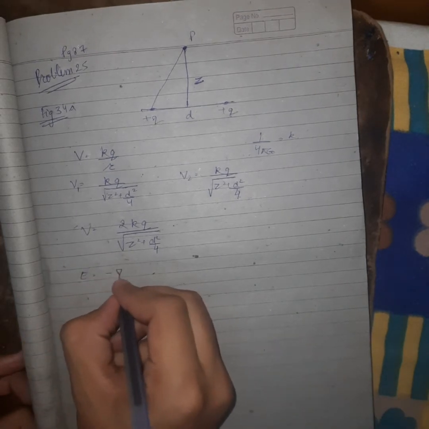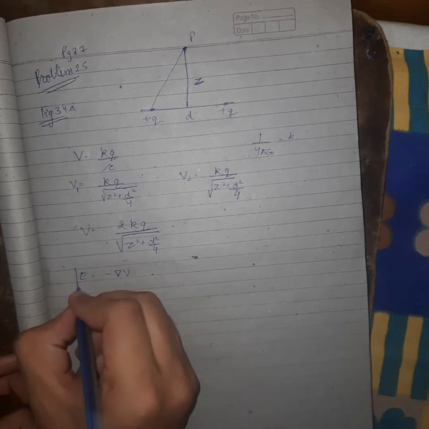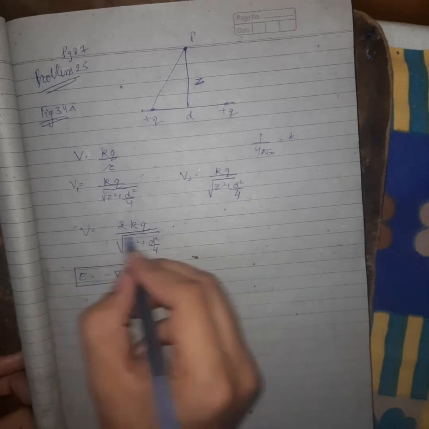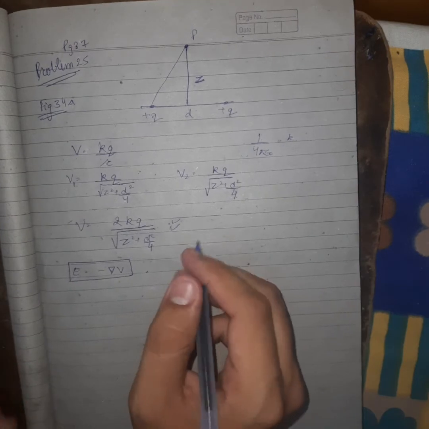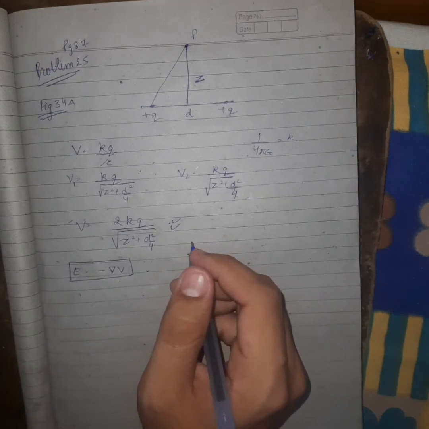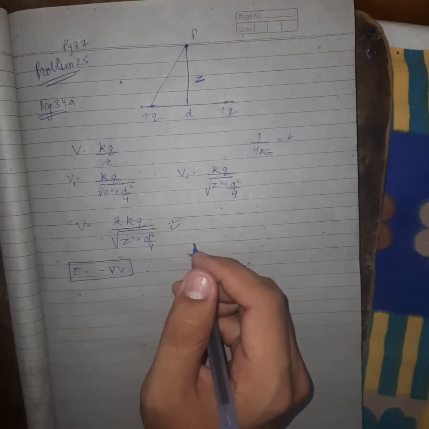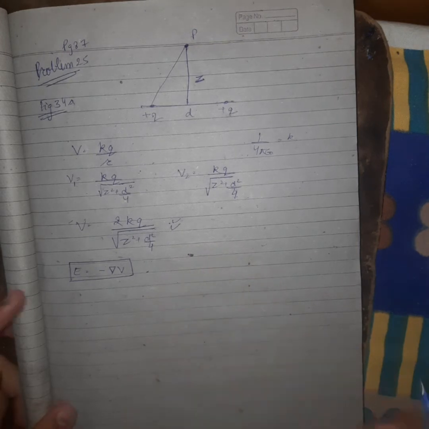Now let us calculate E equals minus del V, through which we can verify our answer, that we have got the right potential or not, because we have already calculated the electric field for this situation.